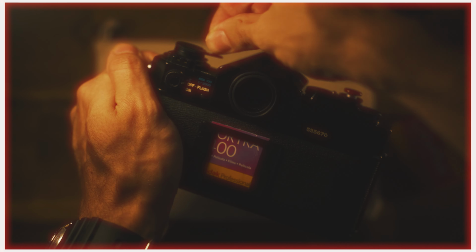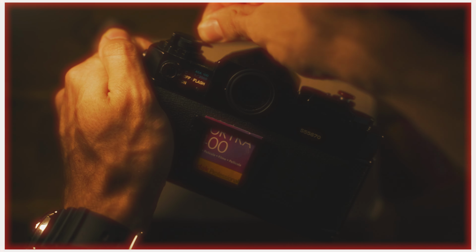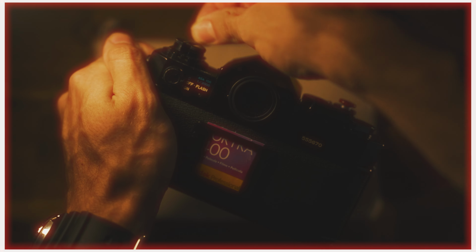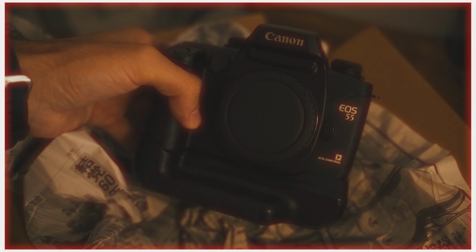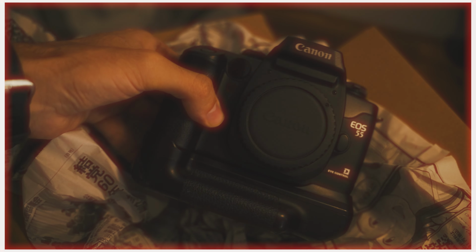Now, do I think Dehancer is something that's going to replace film? No, I don't think so. You can't replace the nostalgic feel to actually going out and shooting film. But what I do think Dehancer offers is flexibility. Flexibility for someone who, say, maybe doesn't want to invest time and money into 35 or analog style photography.